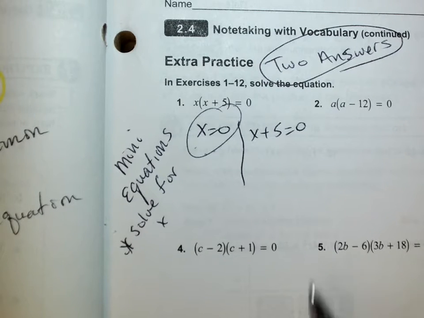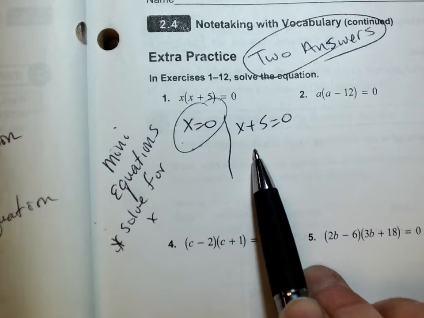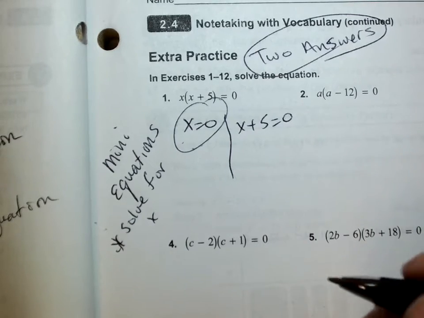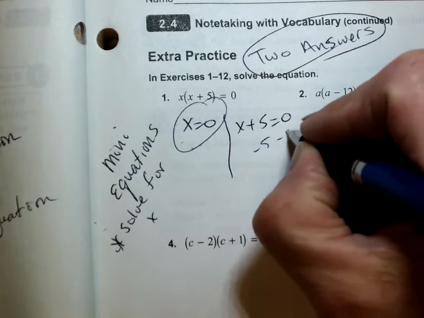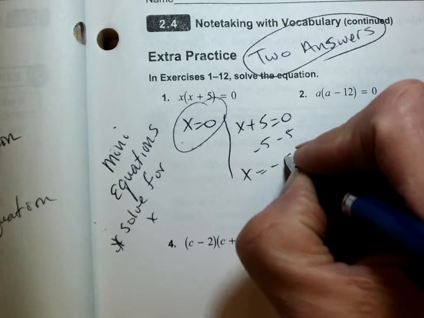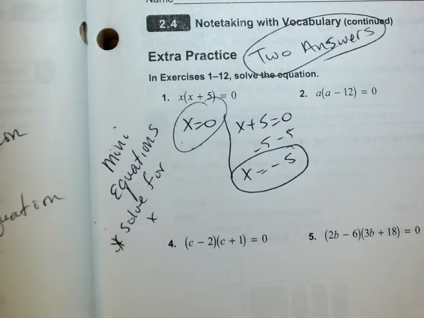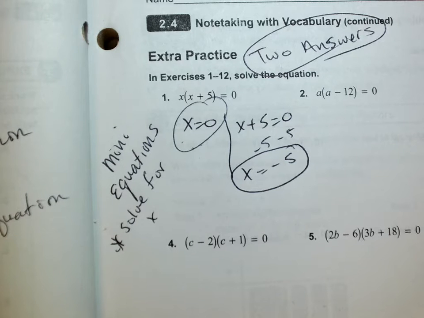How about this one? Well, you guys know how to solve for this, right? What do we do to solve for x? It's minus 5, minus 5. X equals negative 5. That's the other 0. 2 answers, right? Always 2 answers in these, okay? There's 2 x's, 2 answers, okay?